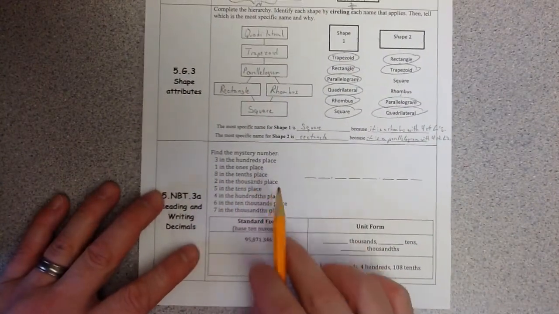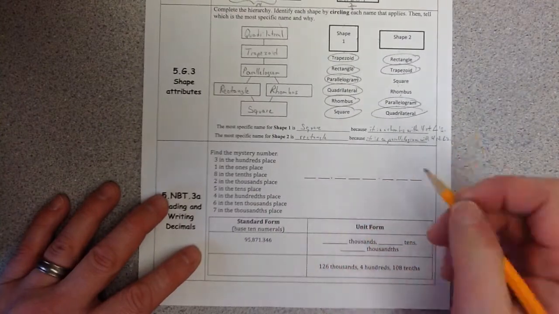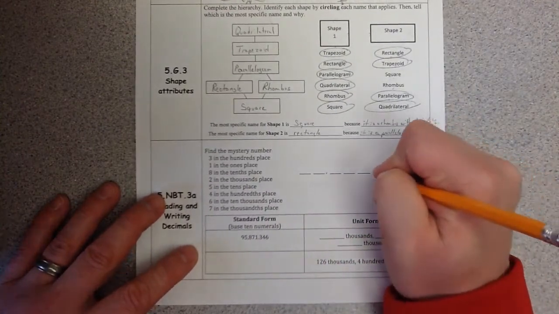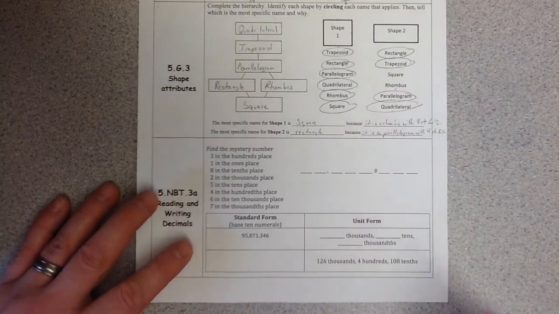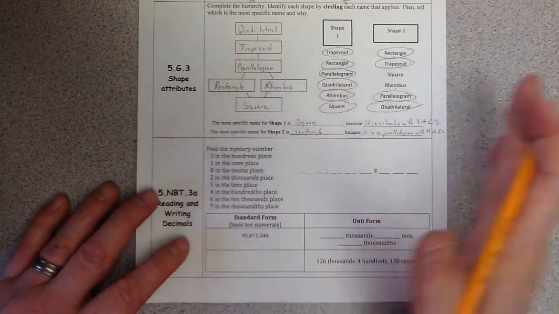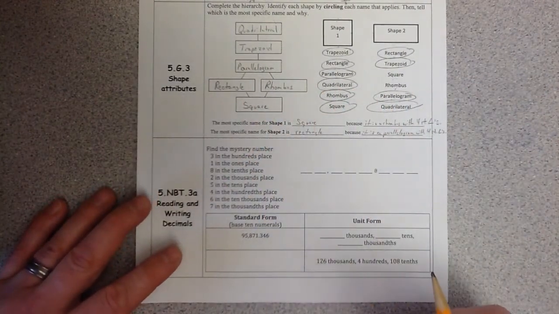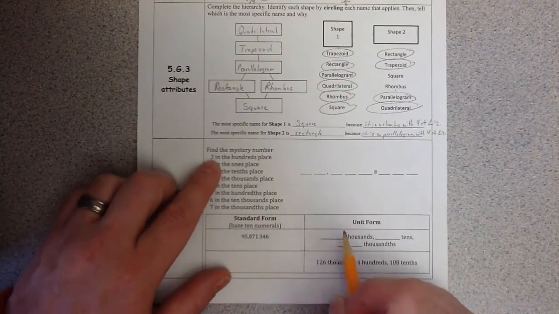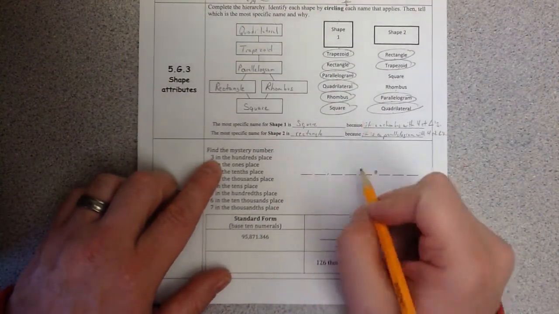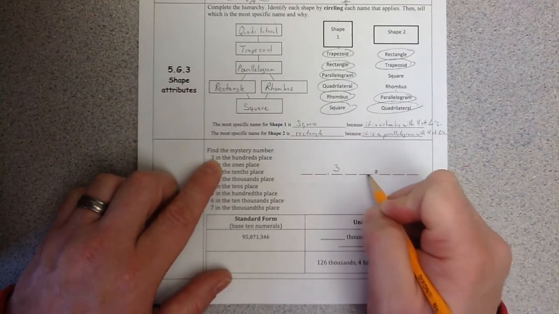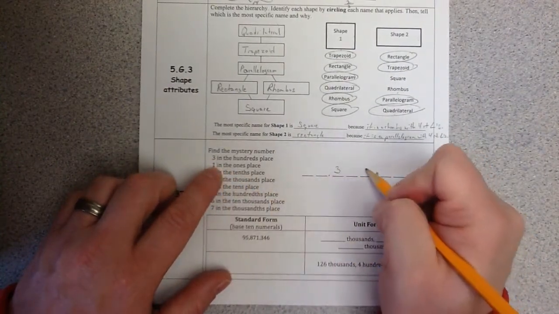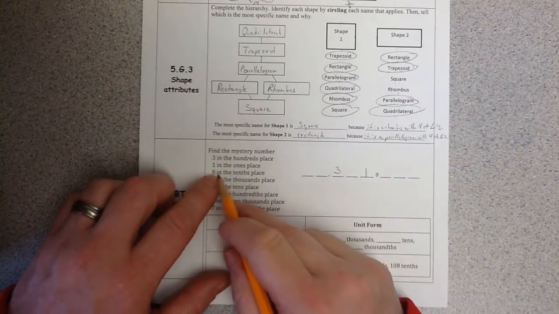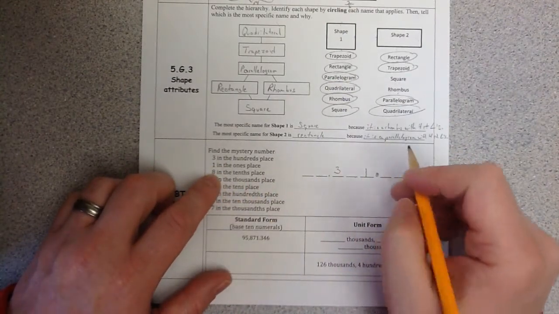Find the mystery number. So now we have our place value right here. Might be a little hard to see in your video. I'll kind of darken that. There's our decimal point. So all of our place values are based on their location in relation to the decimal point. 3 in the hundredths place. So 3 places to the left. Ones, tens, hundreds. 1 in the ones place. 8 in the tenths place, that's 1 place to the right.